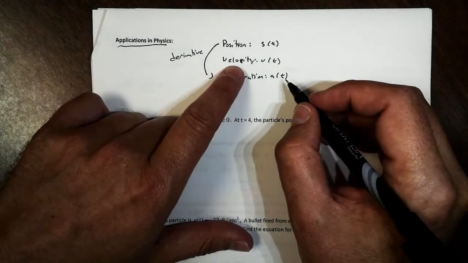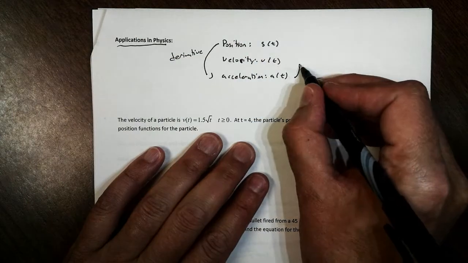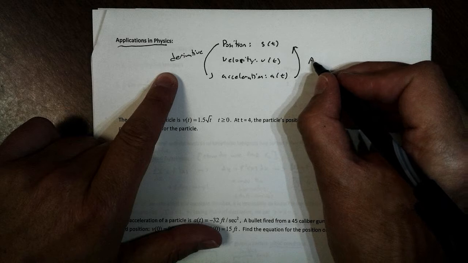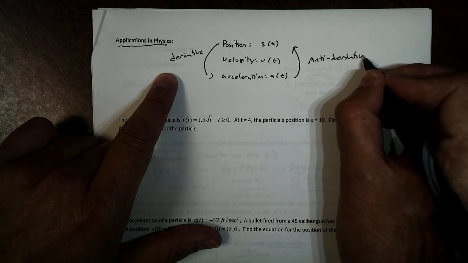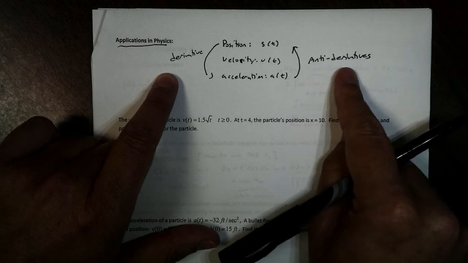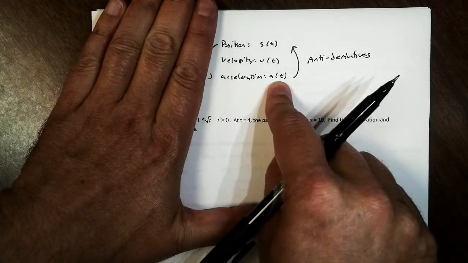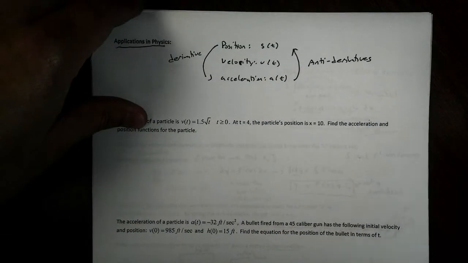But what if I'm given velocity and I want to find position? I'm going in the opposite direction. Well, what is the opposite of the derivative? The antiderivative. Matter of fact, most physicists do the antiderivative, not the derivative. If I know the acceleration, I can find position. And we're going to see an example like that today, okay?